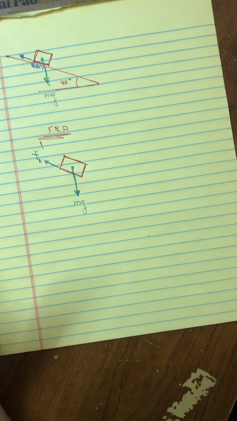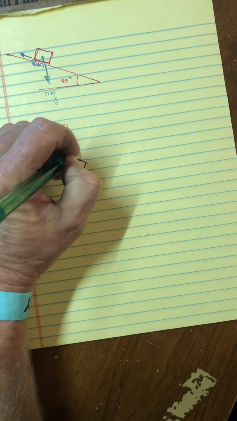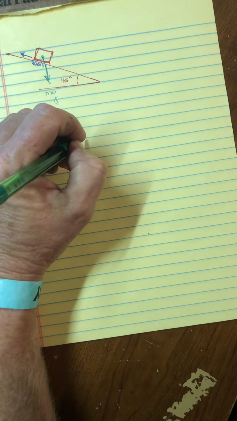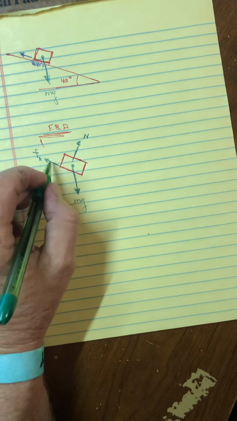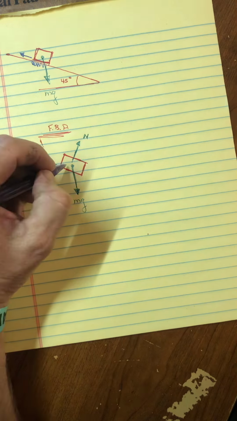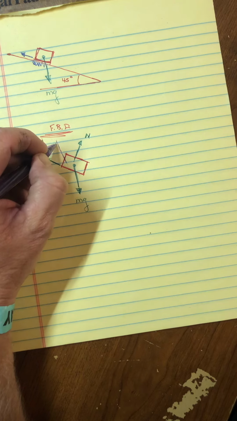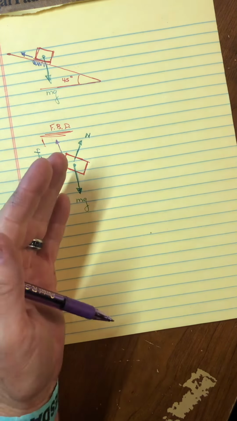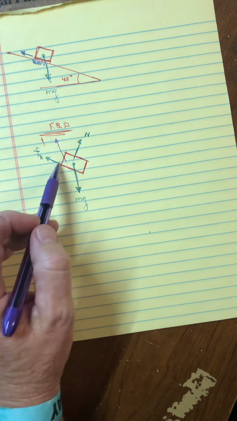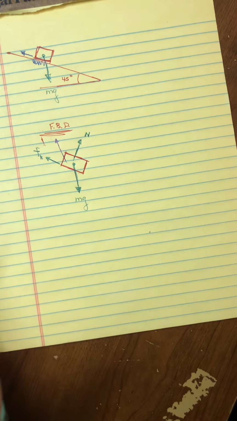The other thing, though, is that the incline would be pushing perpendicular to the surface. You might even argue here that this normal force and the friction are really one force. Maybe I'll do a different color and say these two together. In other words, the surface is really the only thing touching it. So you might argue that there's only really 2 forces. One is the force of gravity and one is the contact that the incline is making with the block.